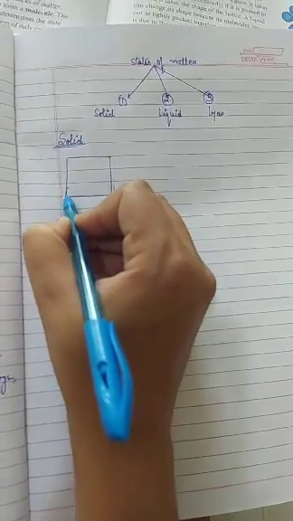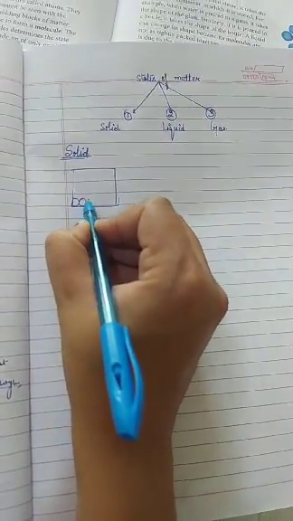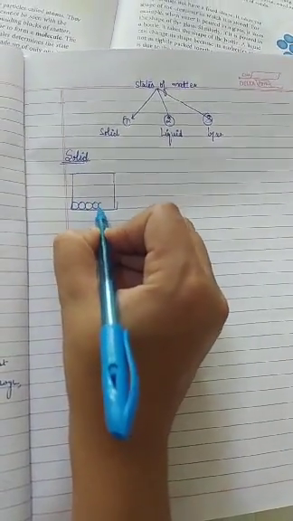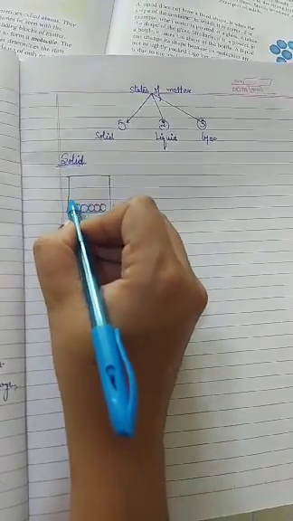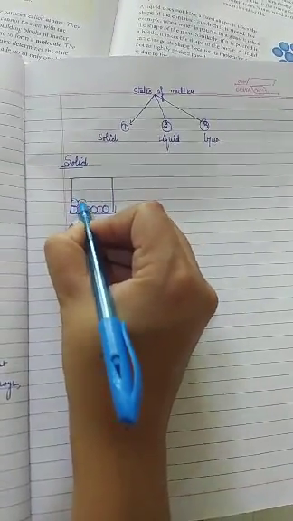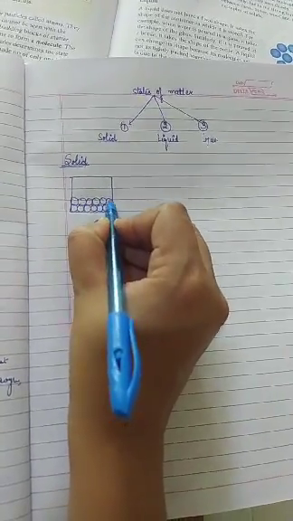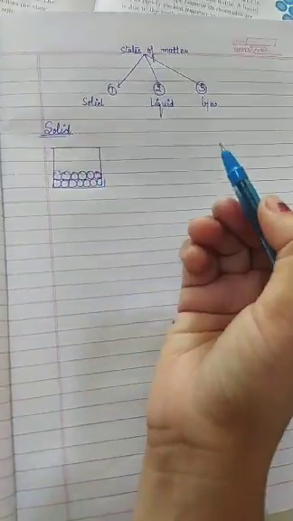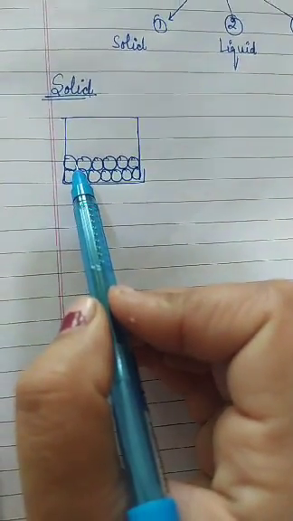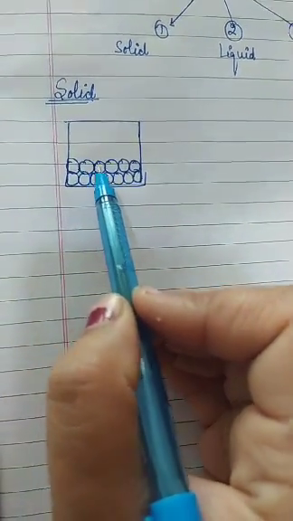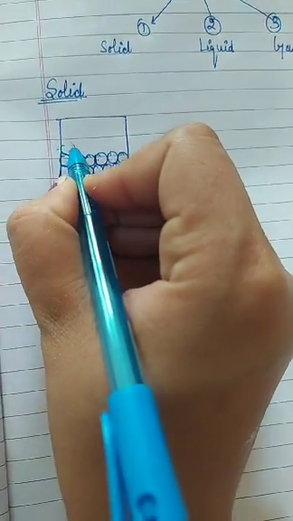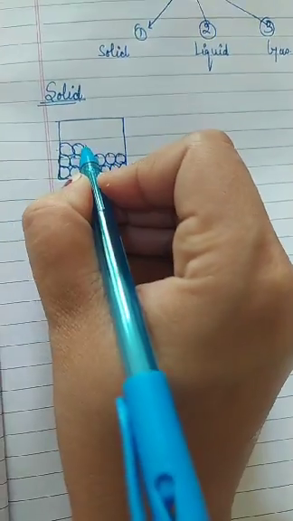Let us take, if all the molecules are tightly packed, means see there is not a gap between them. See, I have joined each and every molecule with each other. I have joined this one, this one, this one.